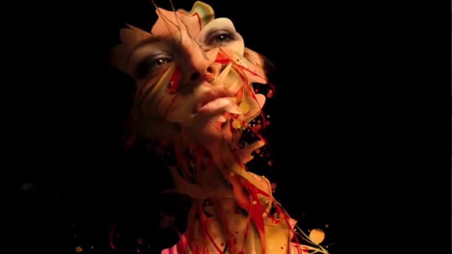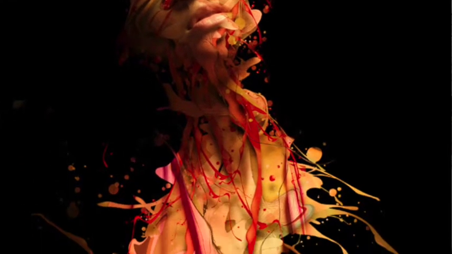At this point, I would like for you to recognize how Seveso uses his abstract high-speed photography with his portrait manipulations. I think the results are mature and stunning.